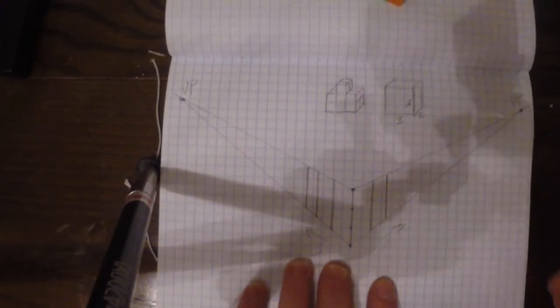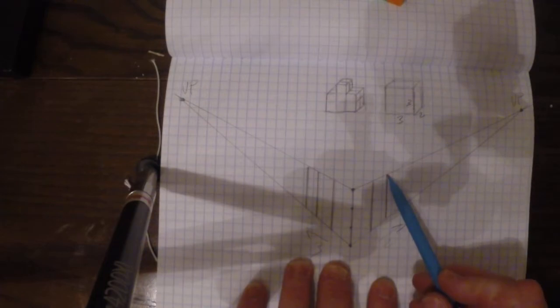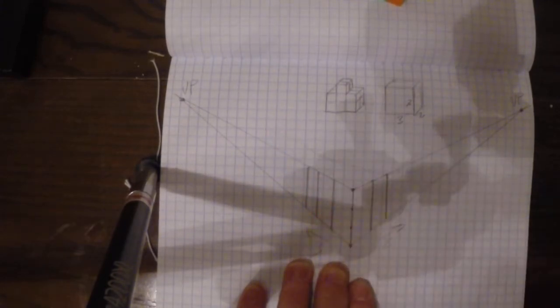And now I'm going to take these 2 spots right here back to this vanishing point on the left.